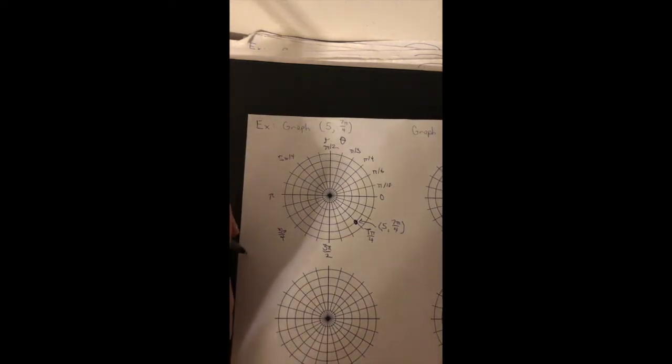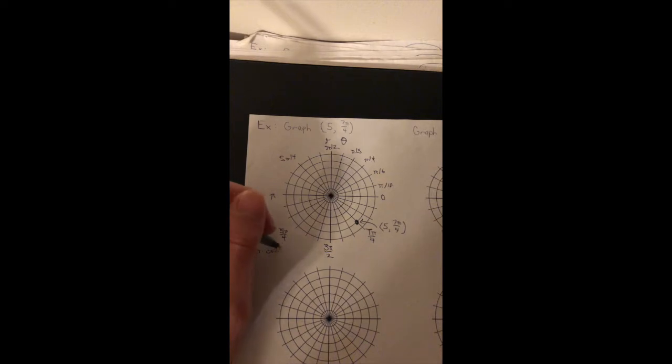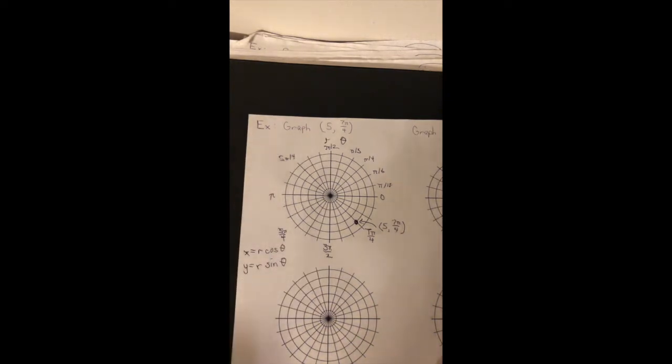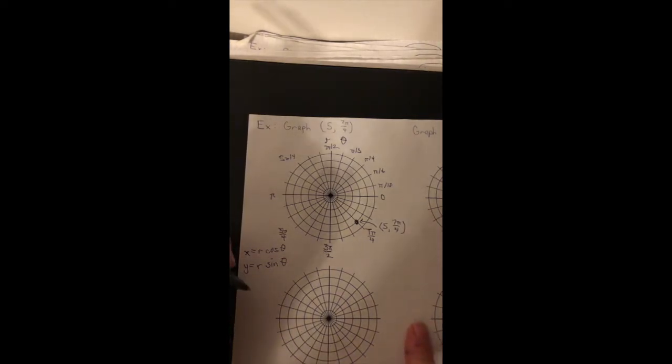Now if I want to find the Cartesian coordinates, or the rectangular coordinates, that go along with this point, I can always go back to those relationships that we found in Theorem 11.7. So for instance, I want to remember x equals r times the cosine of theta, y equals r times the sine of theta. And if you remember what cosine and sine of 7 pi over 4 are, cosine of 7 pi over 4 is going to be 1 over root 2.